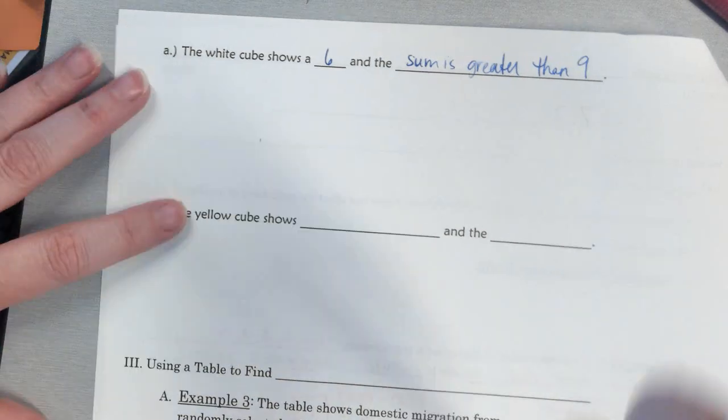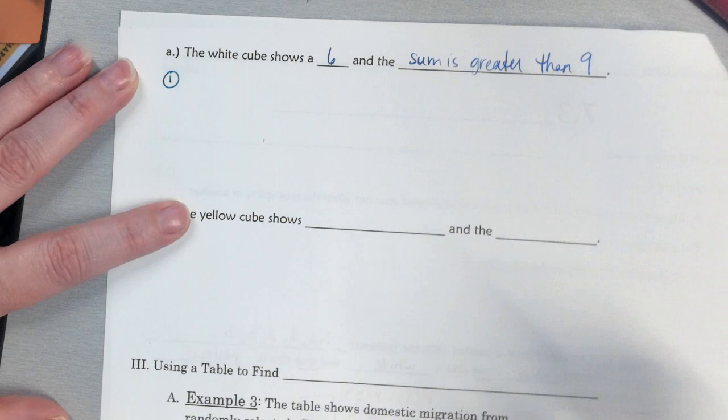Okay, and then the first thing is explaining why they're dependent.